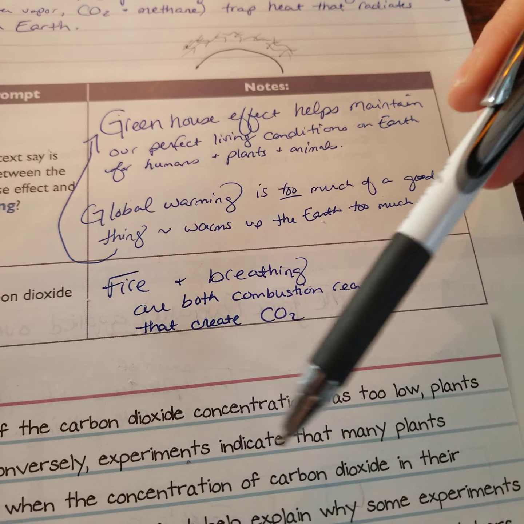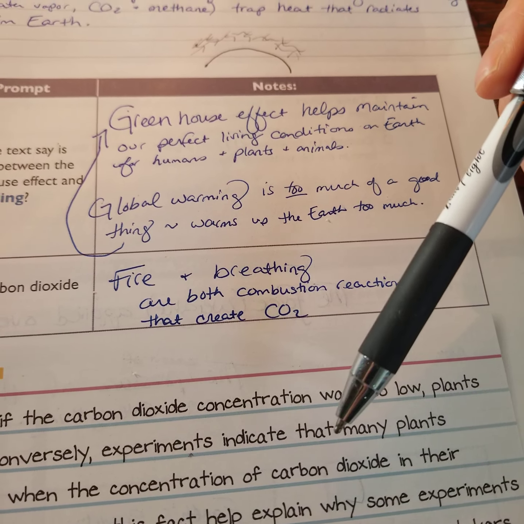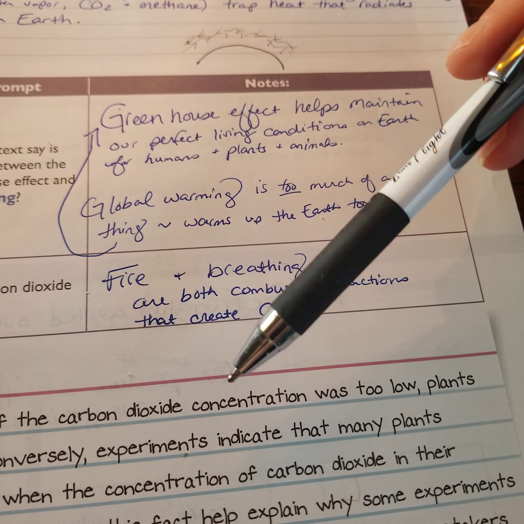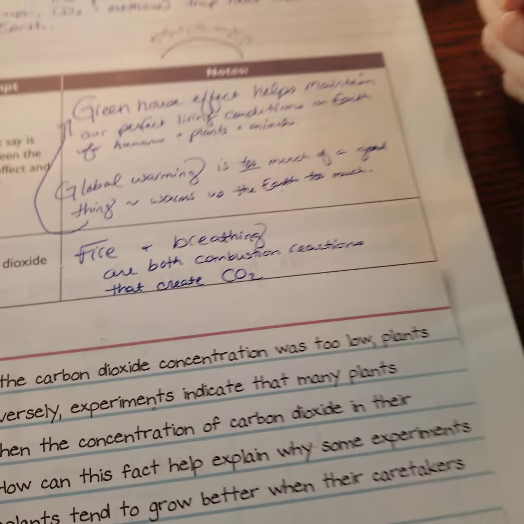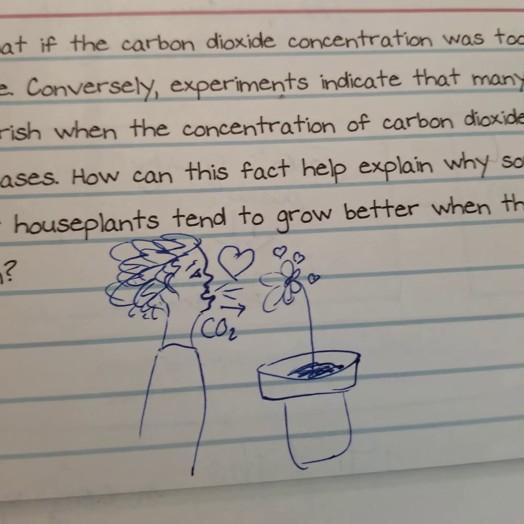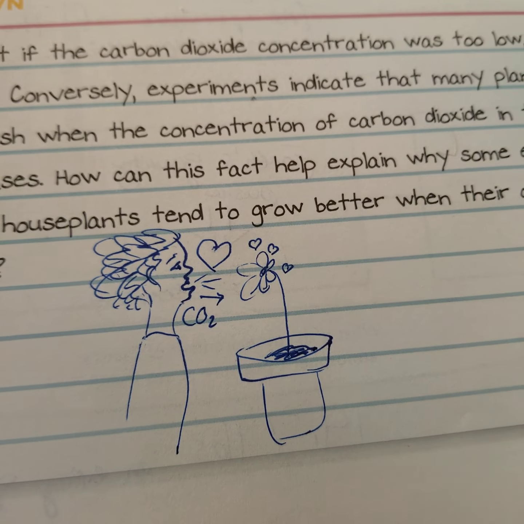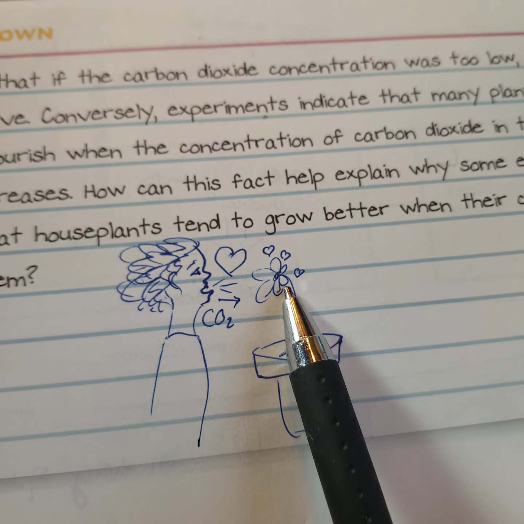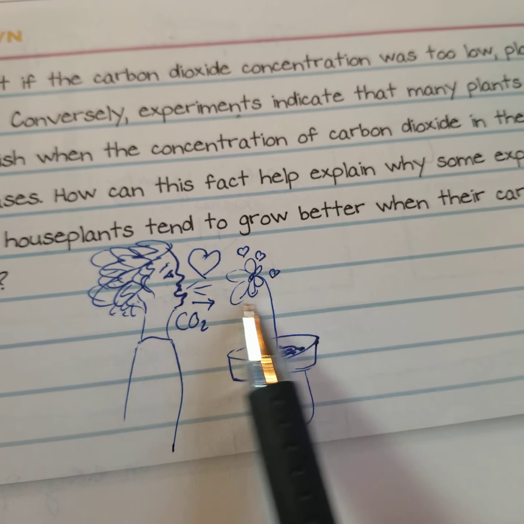They're asking here, why do some houseplants tend to grow better when their caretakers talk to them? Well, why do you think? Because the carbon dioxide that we breathe out is exactly what they need to live.